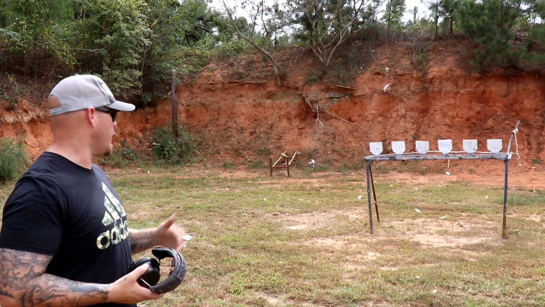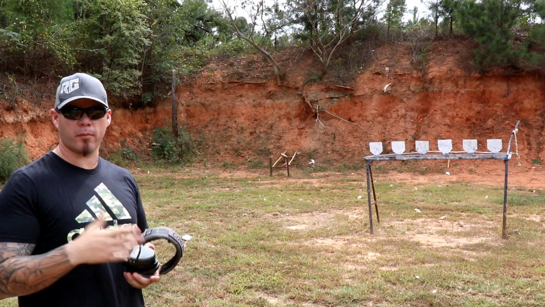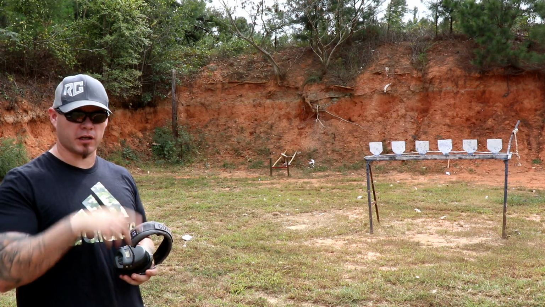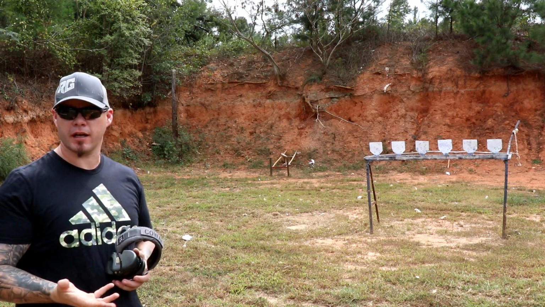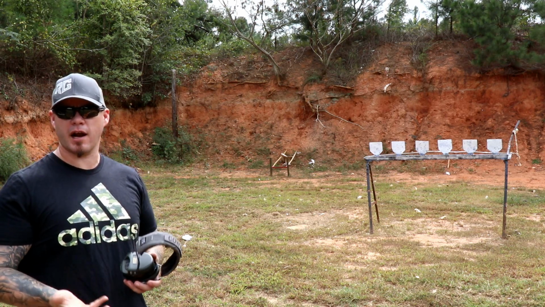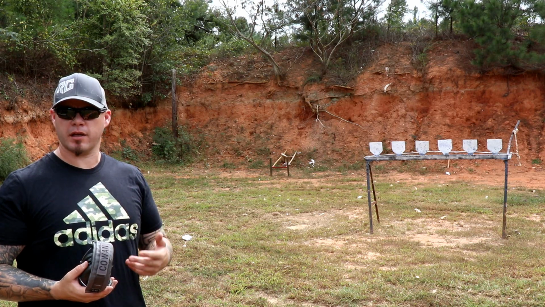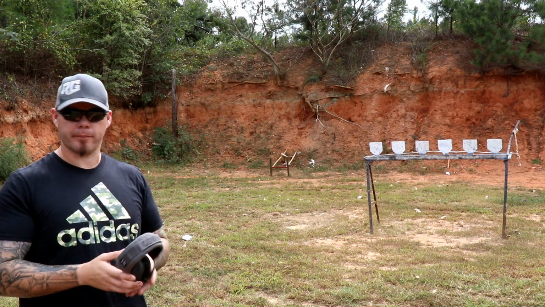So now, using the plate rack to build that point of aim to point of aim shift that we're talking about with the RDS. You remember from the first video on this topic, we talked about the natural dot movement, that natural tremor movement that seems exaggerated by the dot because it's floating in the window. And we already know that same movement exists on iron sights. It's just not as evident because the iron sights don't float independently of the firearm.